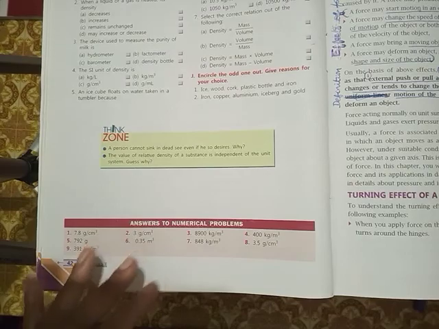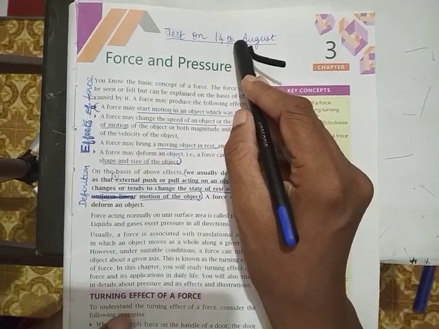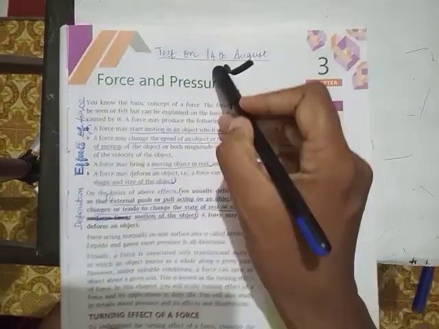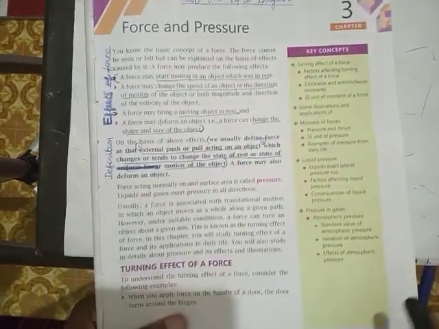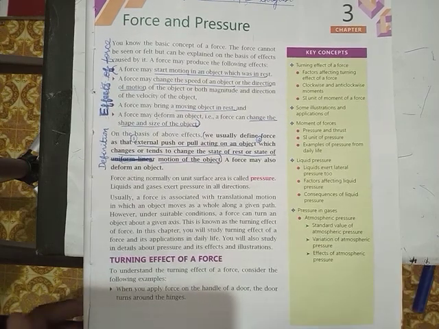Okay, so please study seriously for this week's test. Okay, on 14th August test, I expect you all to score very well, because already in the first test you all have scored very less. Okay, so try to compensate it by studying well for this test. Okay, thank you so much children.